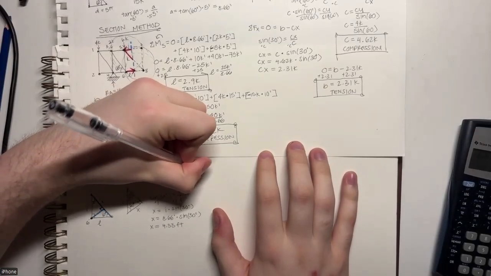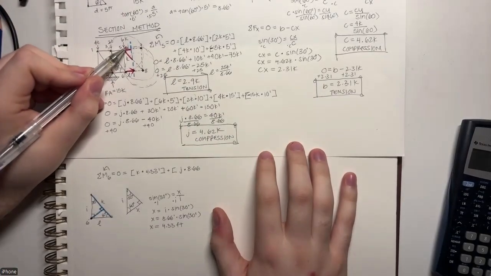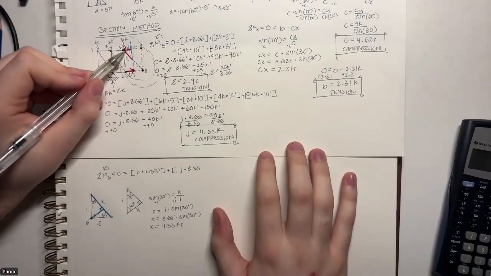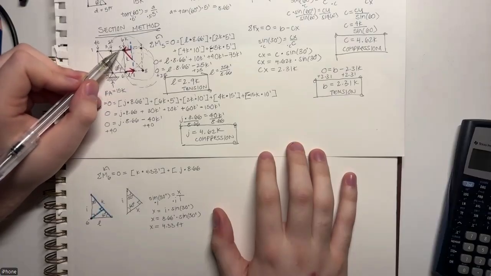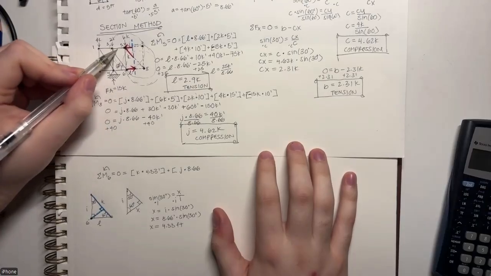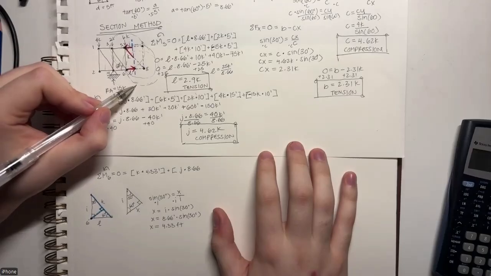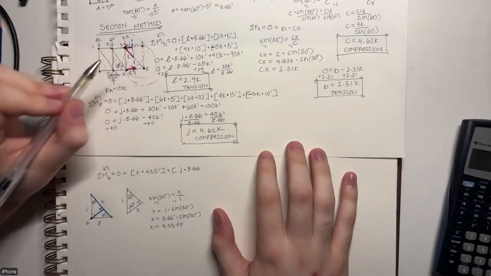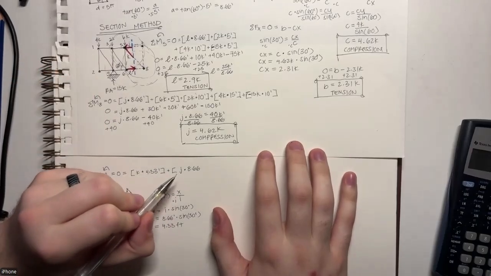And we know J is going this way right now to the left. So rotating around point 6, that would create a counterclockwise rotation, so that would be a positive moment. So we can leave J positive.